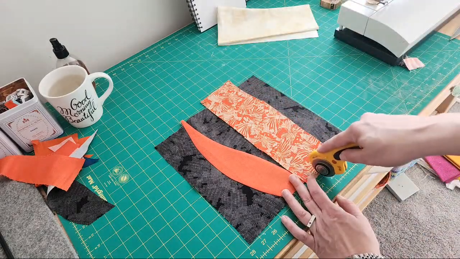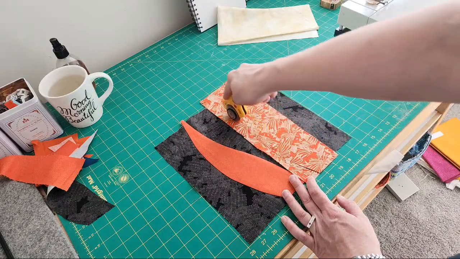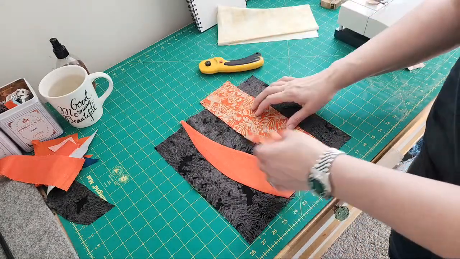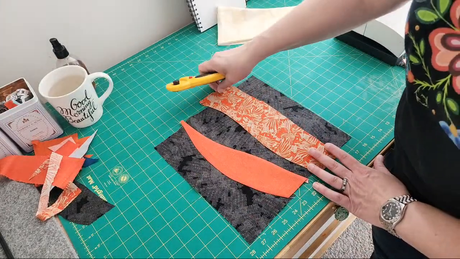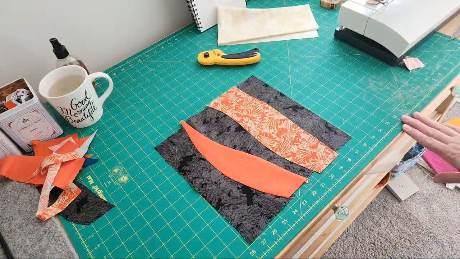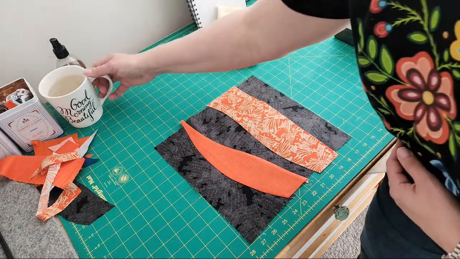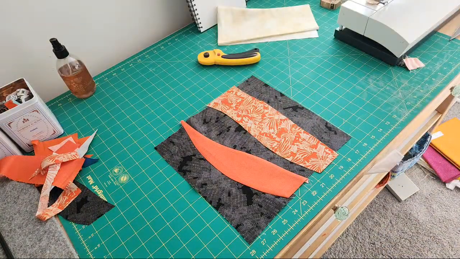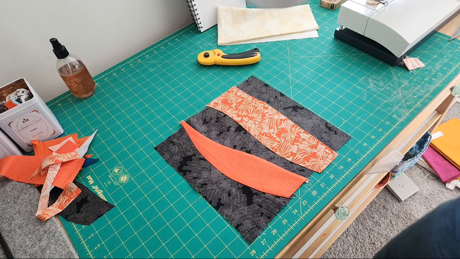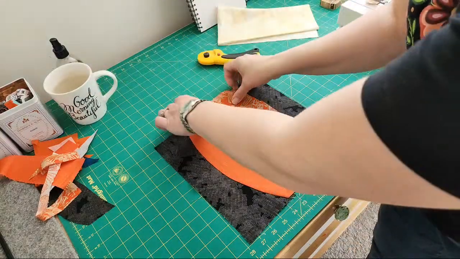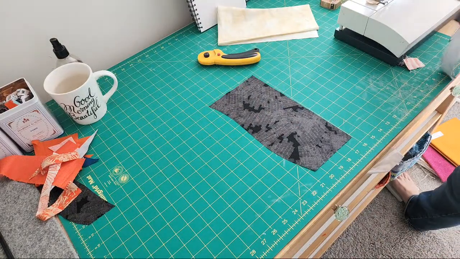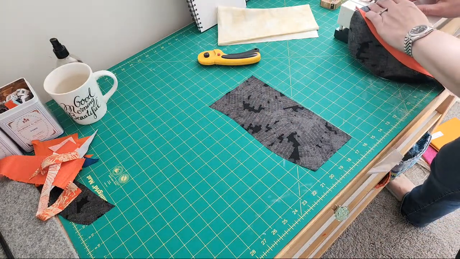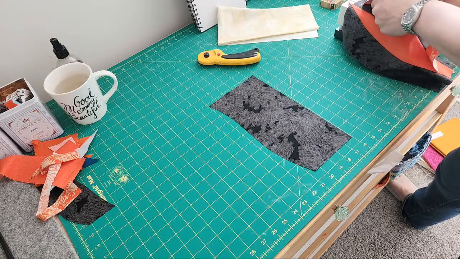So I'm going to do another kind of wavy one there, cut off this extra bit at the top because I don't need it. And then go ahead and sew these. So it's just a lot of cut, sew, cut, sew. But we take our time at it.